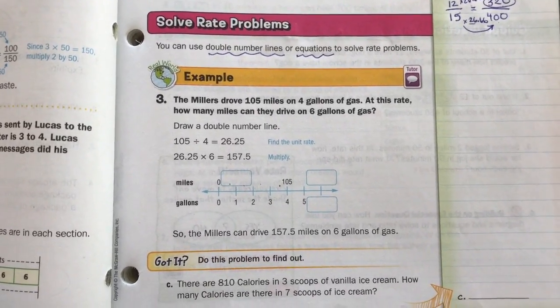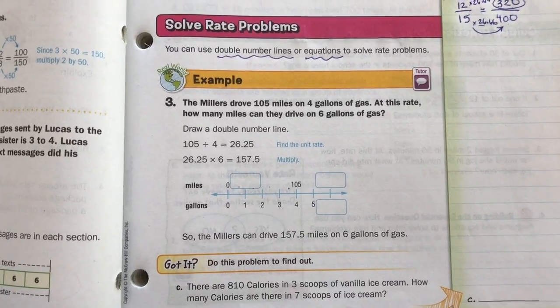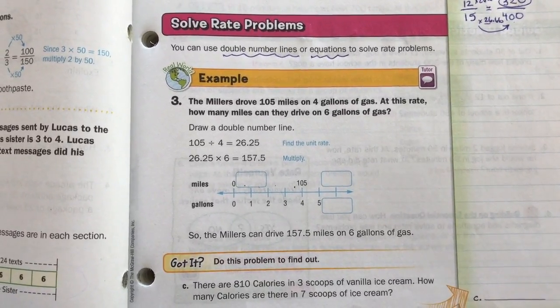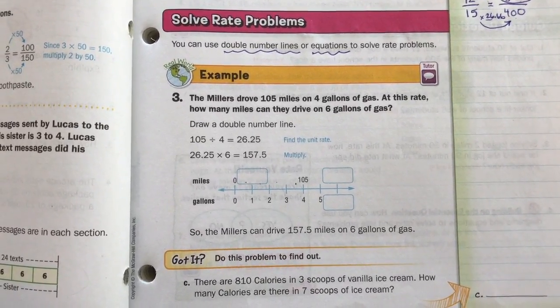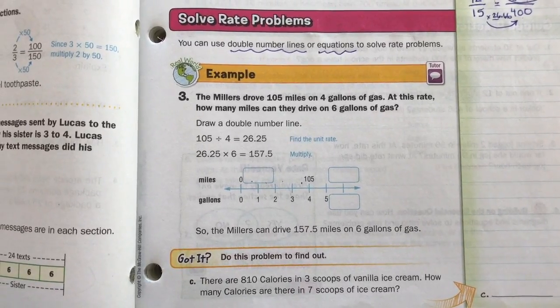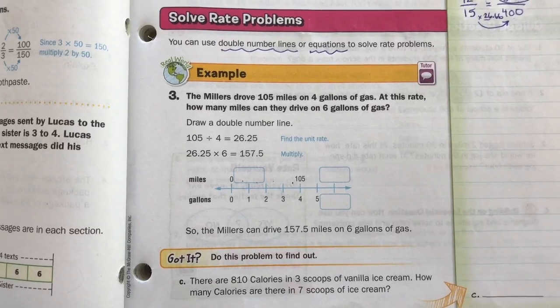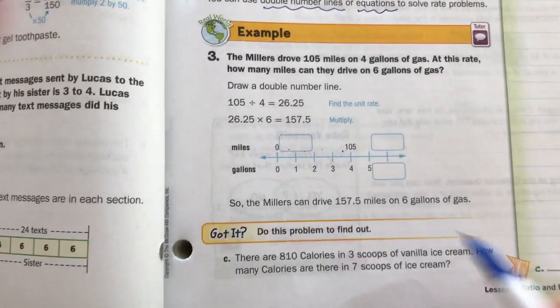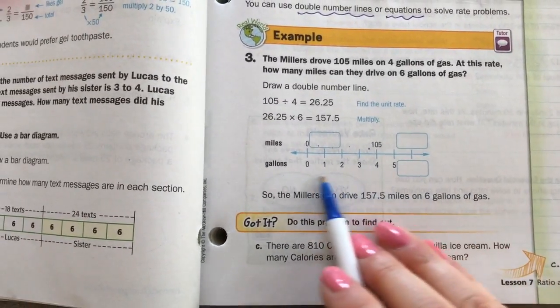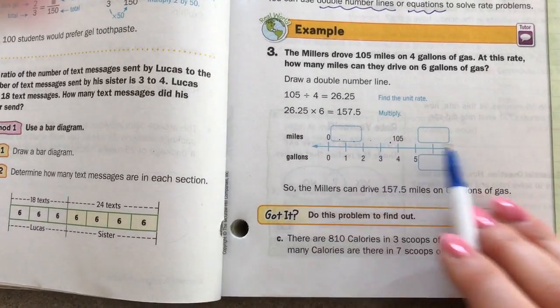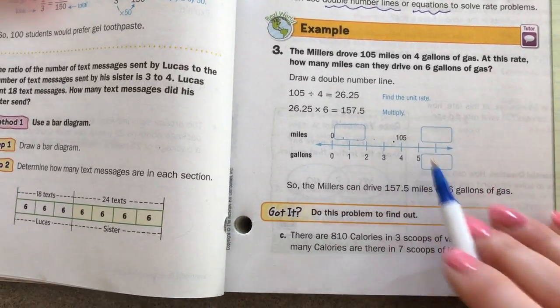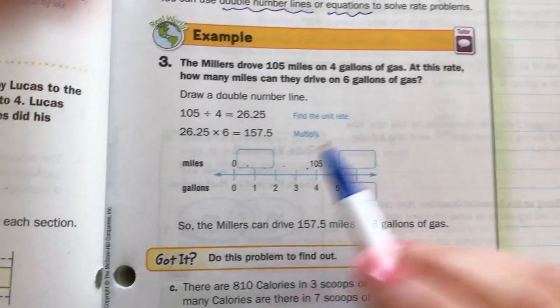All right, here we go. The Millers drove 105 miles on 4 gallons of gas. At this rate, how many miles can they drive on 6 gallons of gas? So it's saying to draw a double number line, meaning you have one part of your rate at the bottom and the other numbers of your rate at the top. So there are numbers on the top and the bottom.